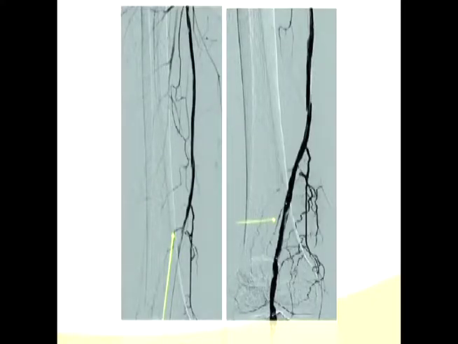So one of the other things, this is an artery before ballooning, and that's the artery afterwards. So you can see it really can make quite a difference as long as it works. Now, as I said, it doesn't last very long in all patients. So what was invented is the stent.